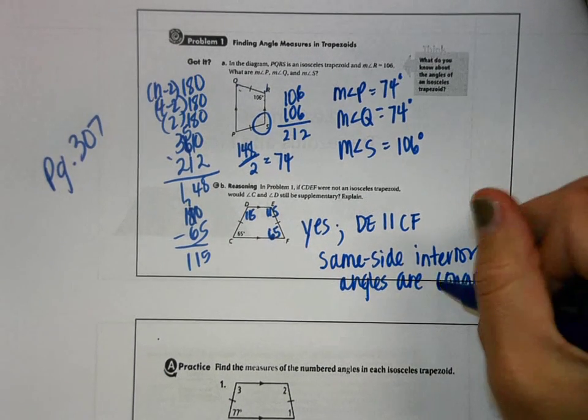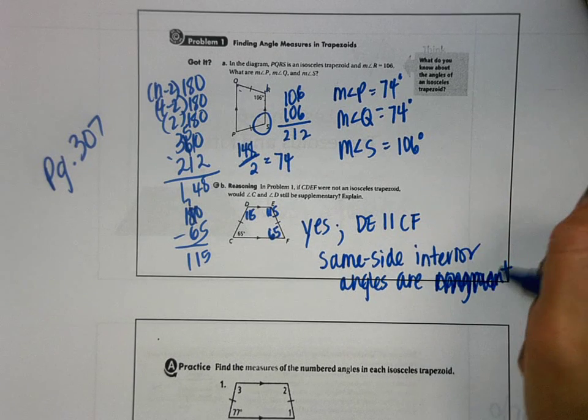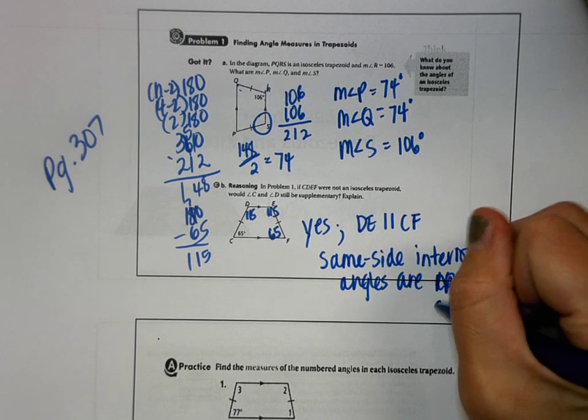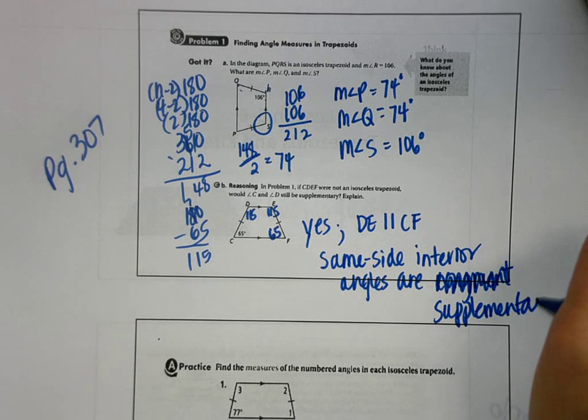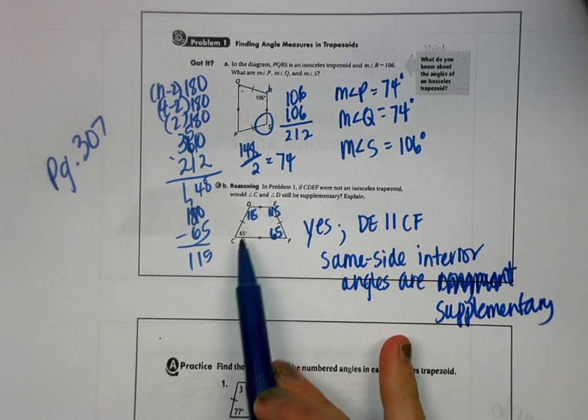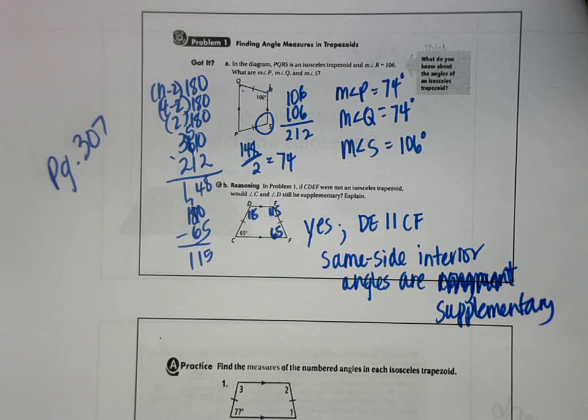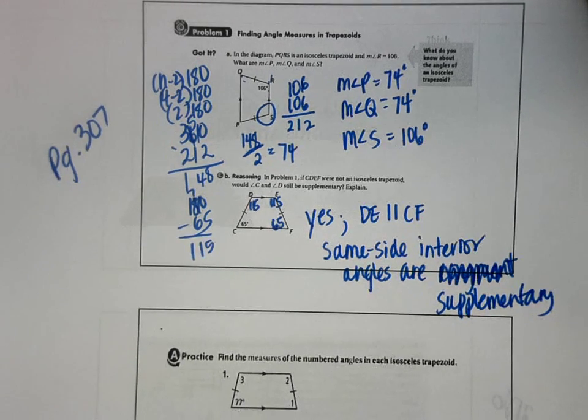And actually, this was not supposed to be same side interior angles are congruent. Same side interior angles are supplementary, but our base angles are congruent. Okay, so practice here.